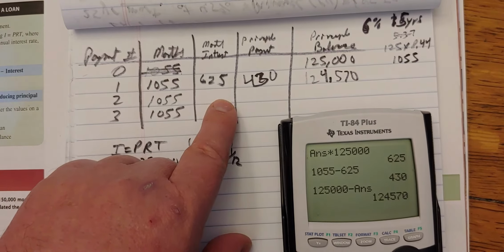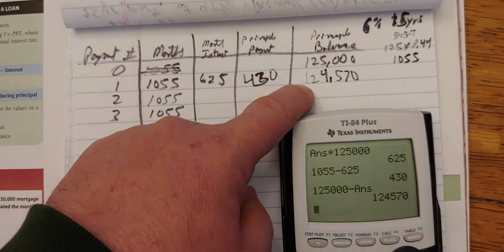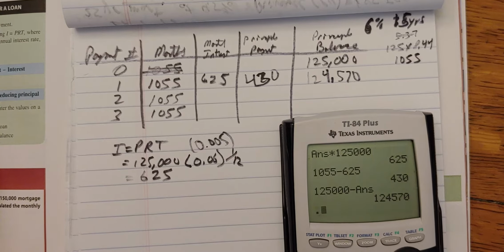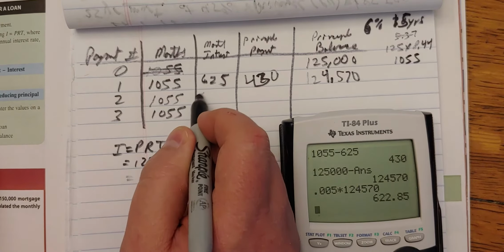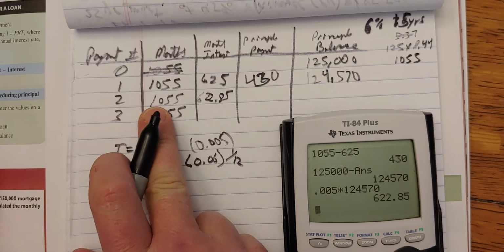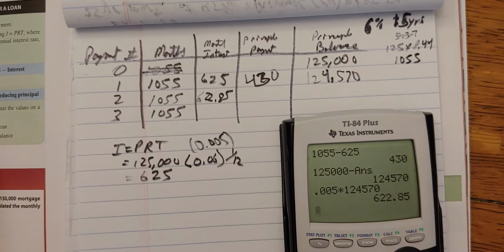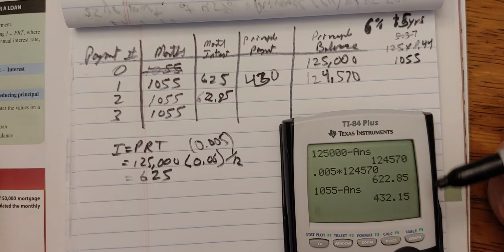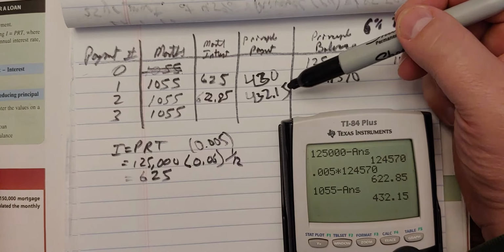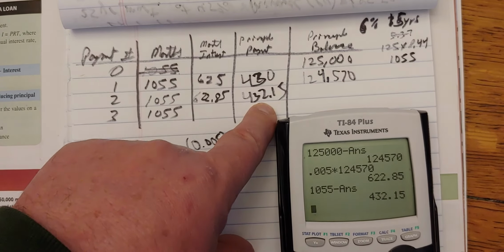So the next month we need to find the interest. Well, it's going to be 0.005 times the principal, because 0.005 is 0.06 times 1/12. So 0.005 times 124,570. So the interest is going to be $622.85, which means the principal then is going to be, subtract the interest from 1,055, 622.85, that's going to be $432.15. So the principal payment went up $2.15.